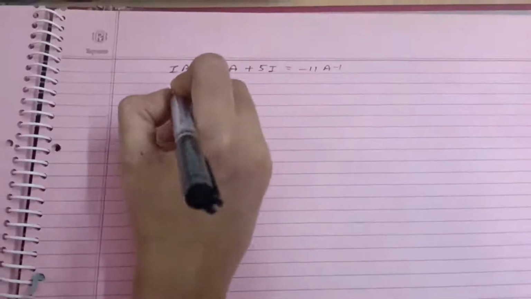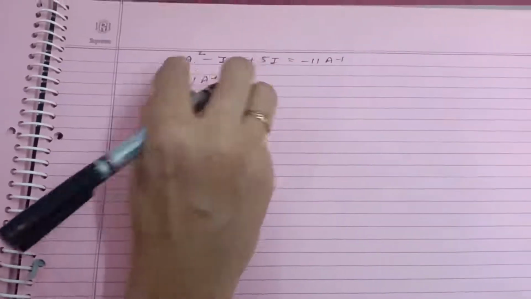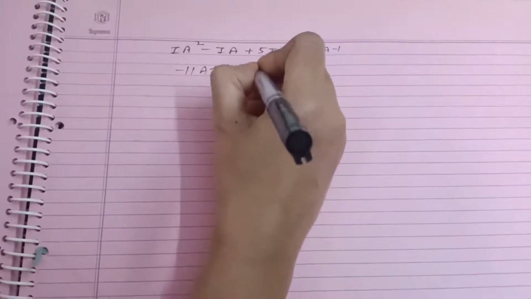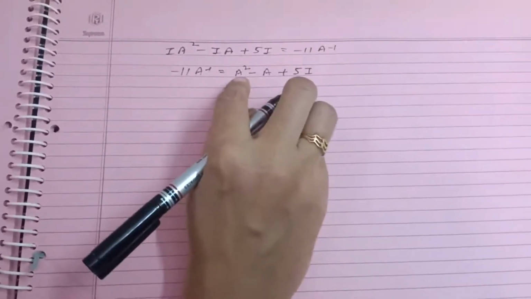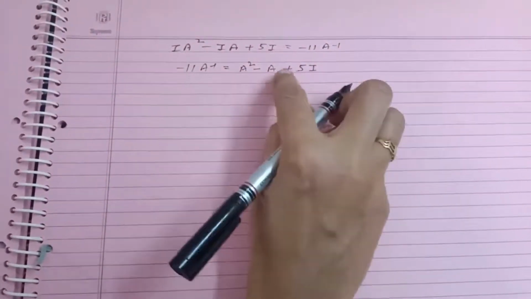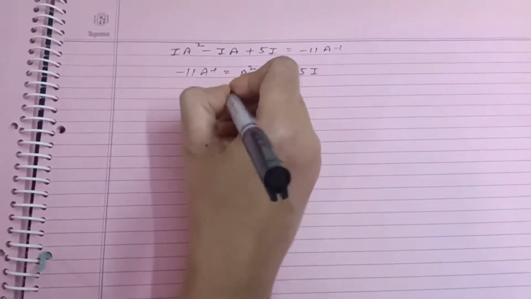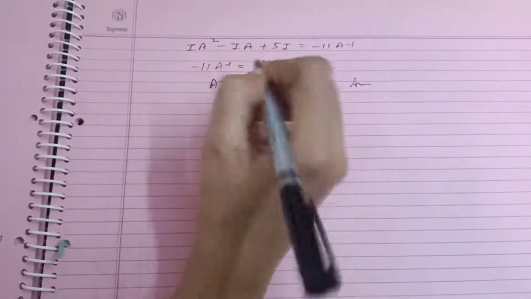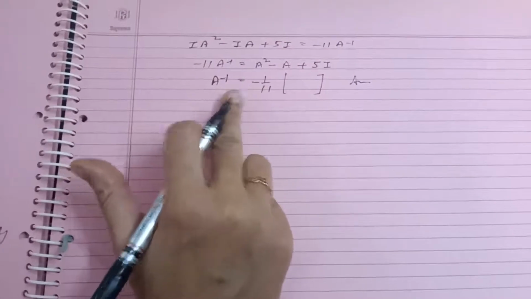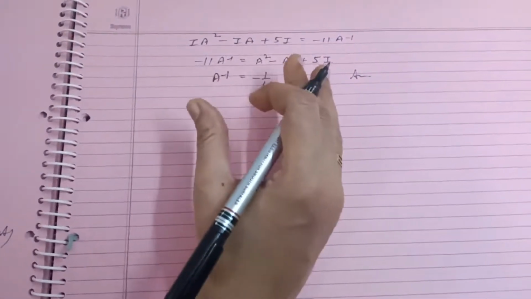So now it will be minus 11 A inverse; IA square will be A square only, minus A plus 5I. Now you put in A square, which you might have calculated before, and A's value, and then you divide by minus 1 by 11. One matrix will come here, that is your answer. Okay, that is how to get A inverse when a matrix is given; different kinds of questions will come on the basis of this.